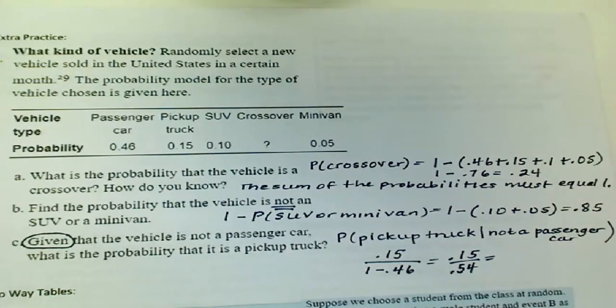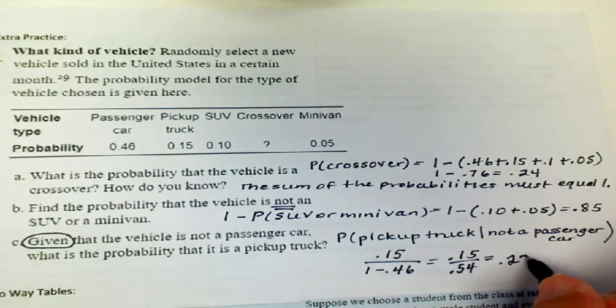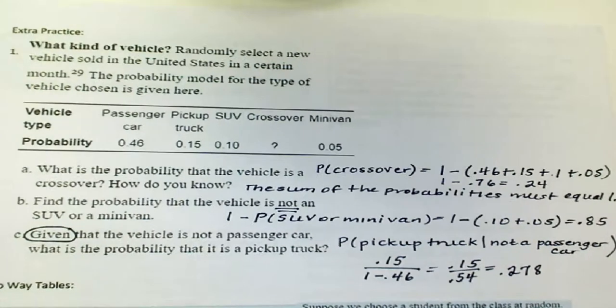We're going to talk a lot more about conditional probability, but since we're on this problem, I would show you how that works. So when you divide 0.15 divided by 0.54, you get 0.27777 or 5/18. So we'll just say 0.278. And that is called a conditional probability, and we'll talk more about that later in the chapter.